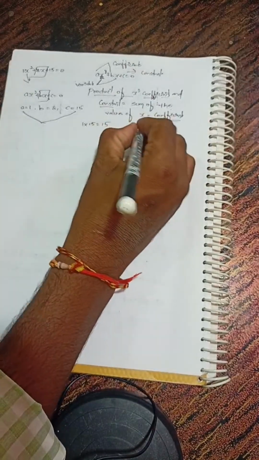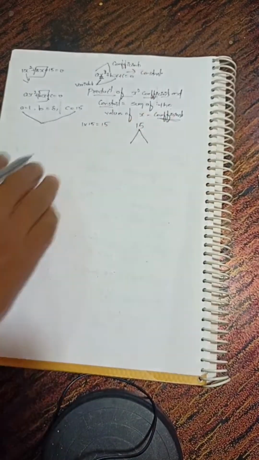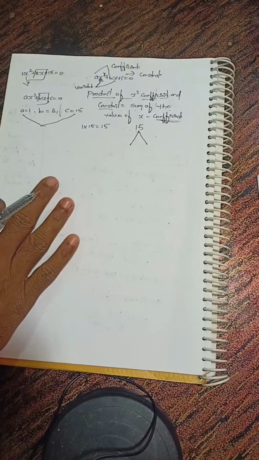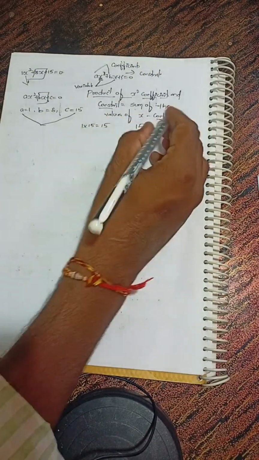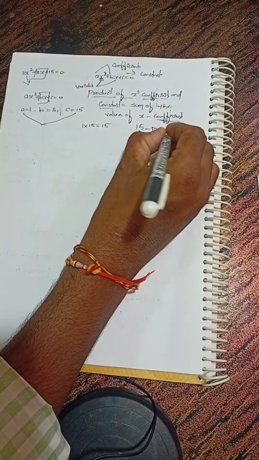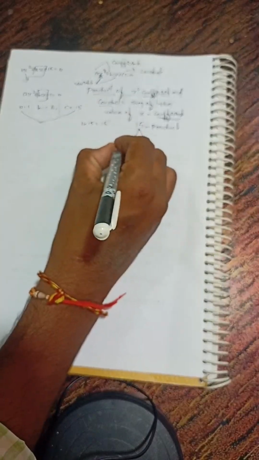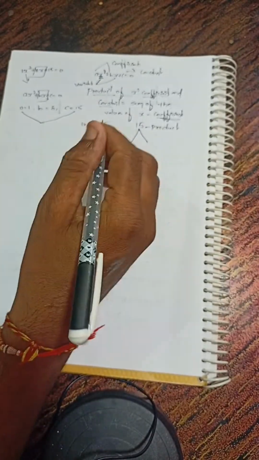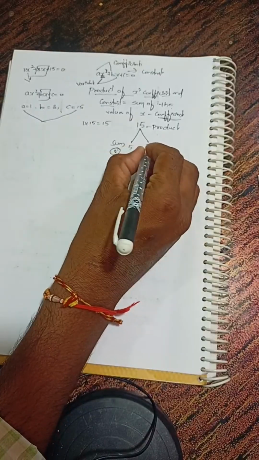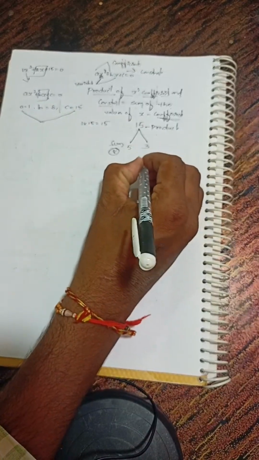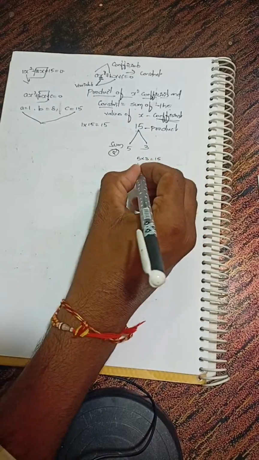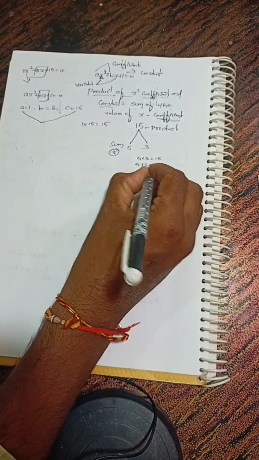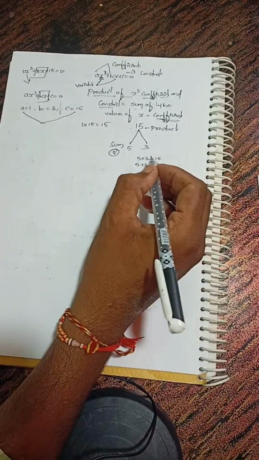So if you divide this 15 as a product, we have to get product 15, sum 8. Very simple. I am writing 5 threes are 15. See, 5 into 3 we are getting 15, 5 plus 3 we are getting 8.